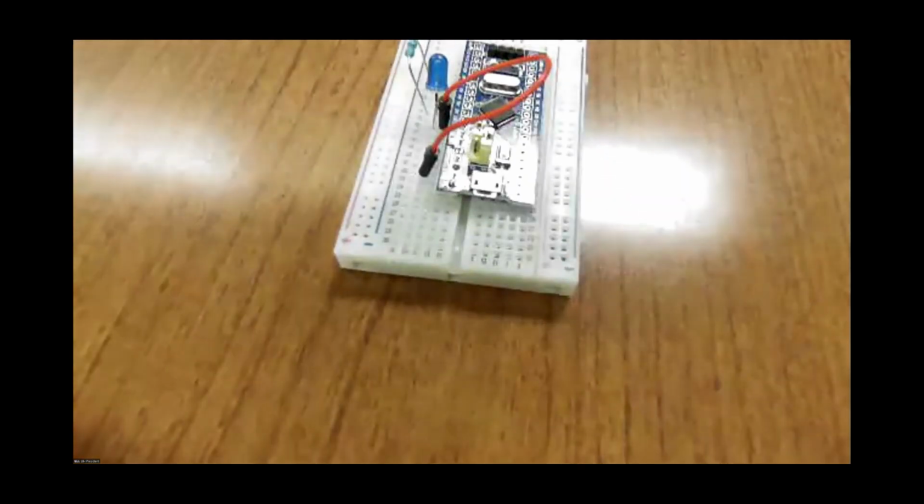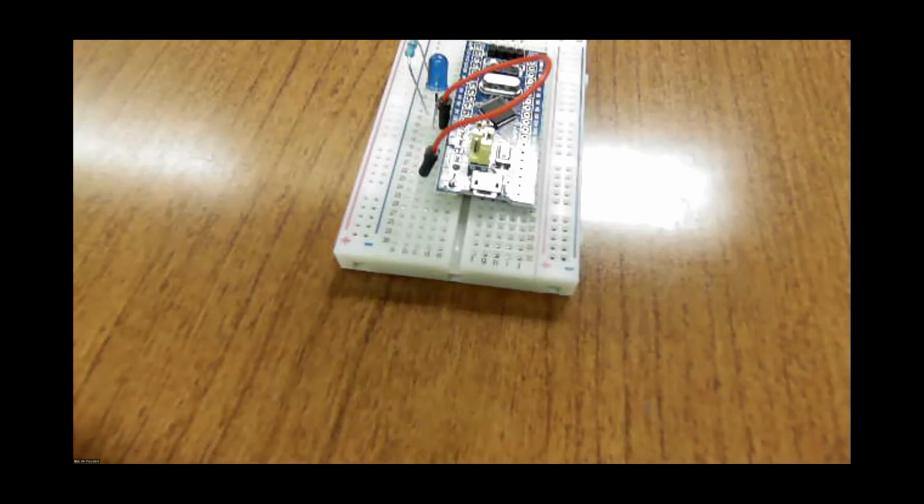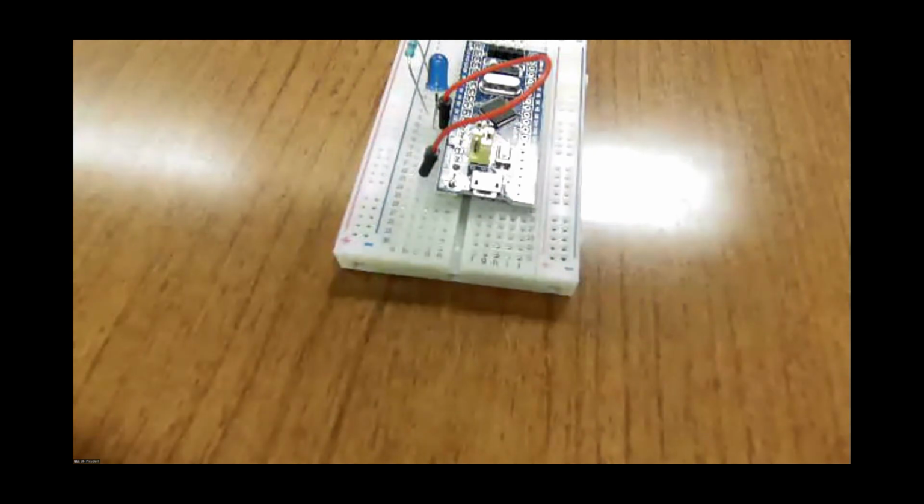All right, now can you please put that into your computer? Could you please uncap the USB port here and place it into your computer? Thank you.